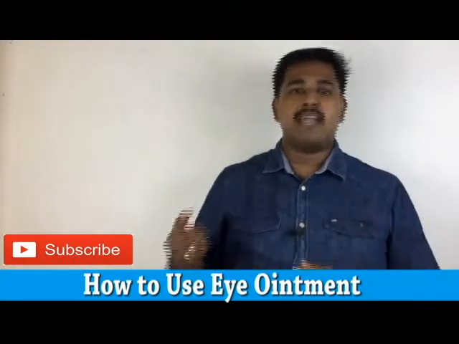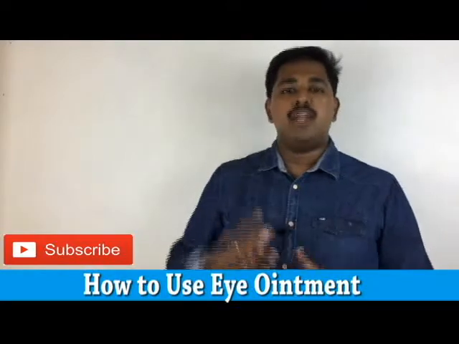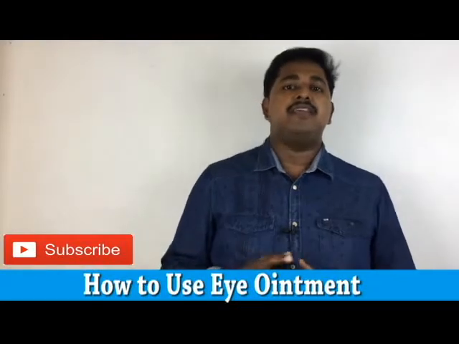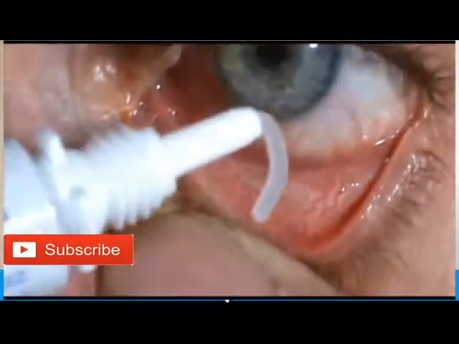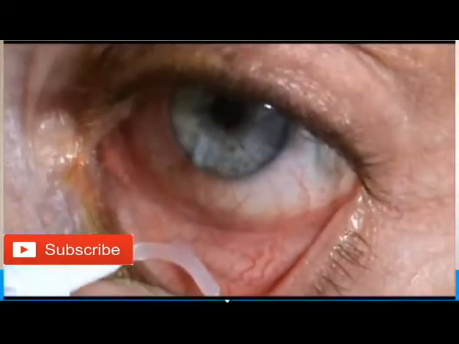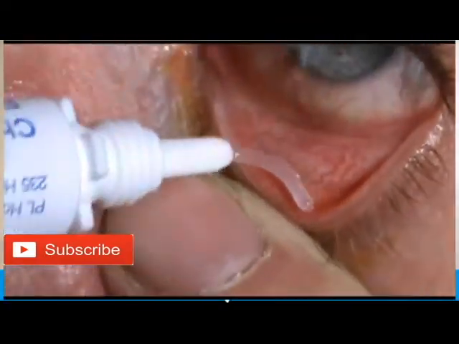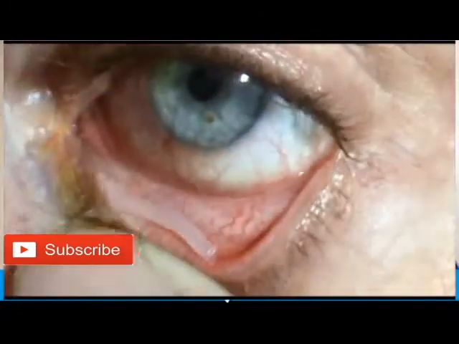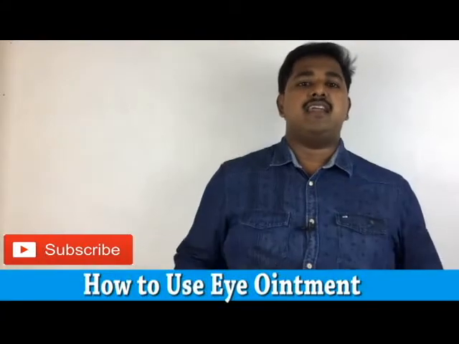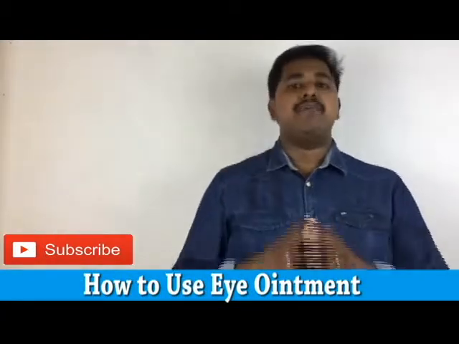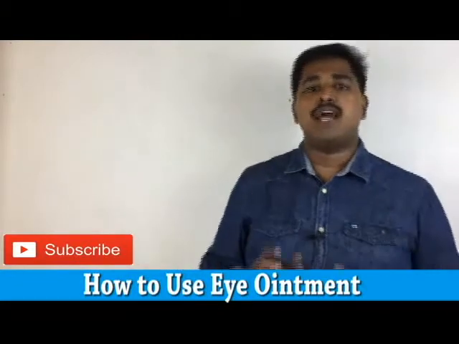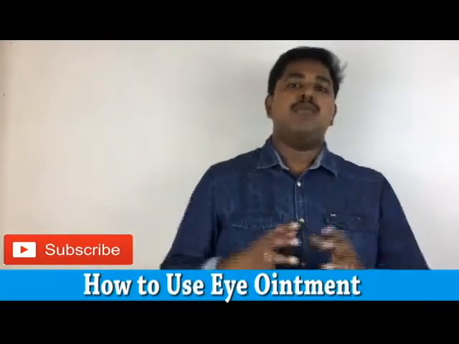Tip the head back, then gently pull the lower eyelid and look up. Then hold the tube above the eye and gently squeeze approximately 1 centimeter of the ointment from the tube along the inside of the lower eyelid. While doing this, always take care not to touch the tip of the tube to any part of the eye, and also not to touch the tip of the tube with the finger.